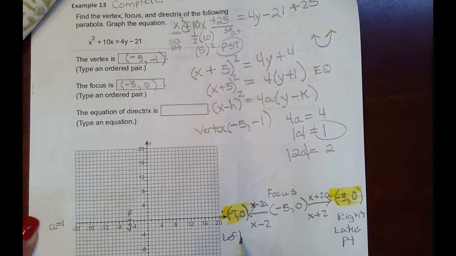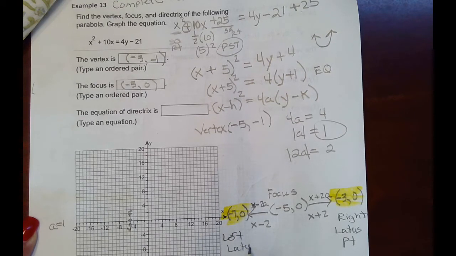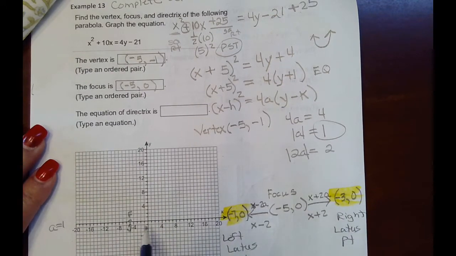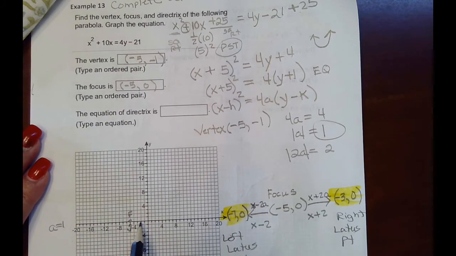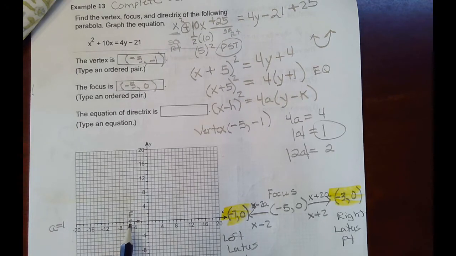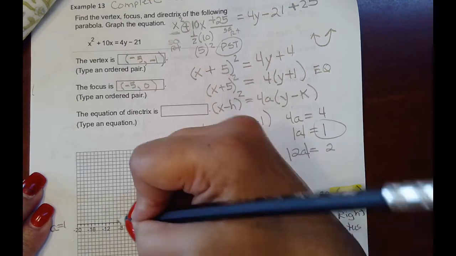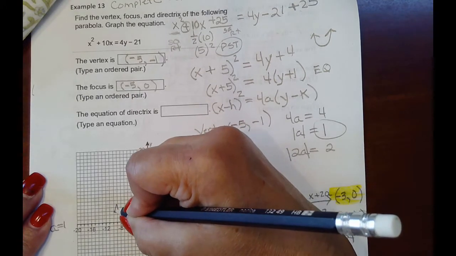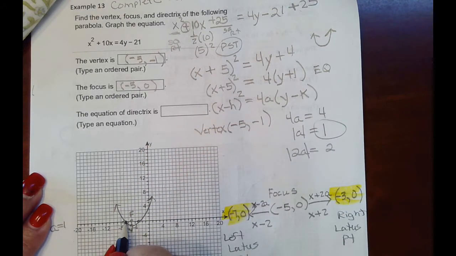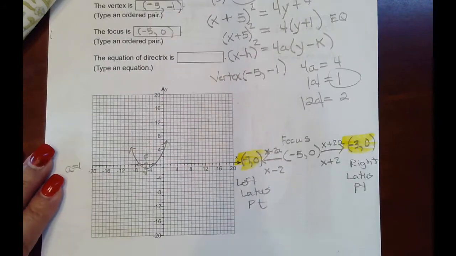And this is the left lattice point. Okay, so plot these. This would be negative 3, 0, and then negative 7, 0. That would be right there. So right from your vertex, you can open right through those lattice points to get the correct width on that graph.